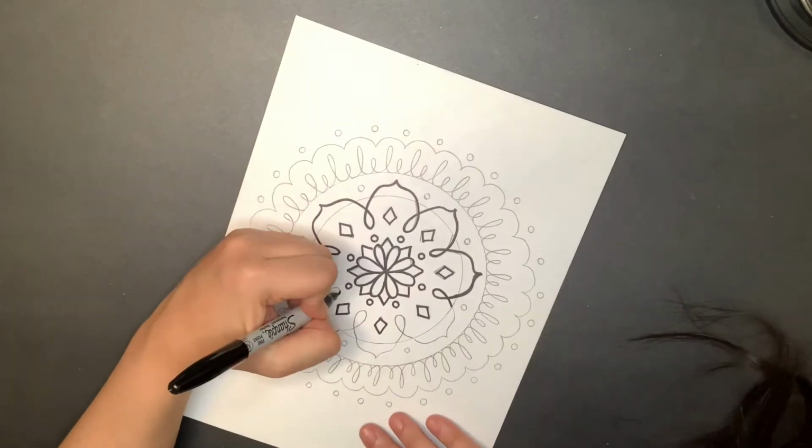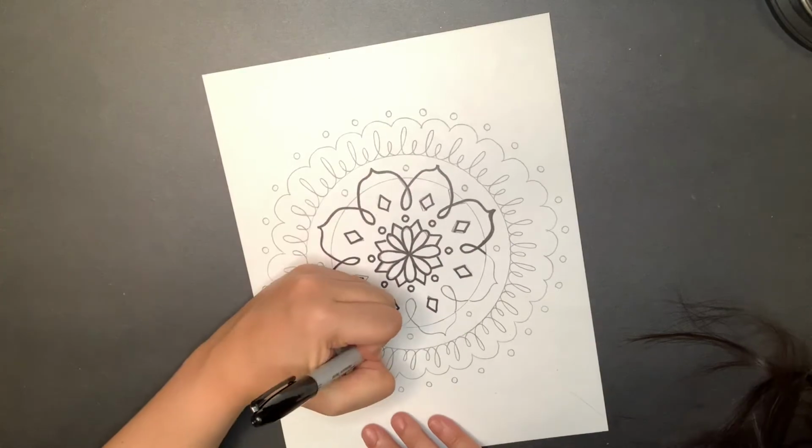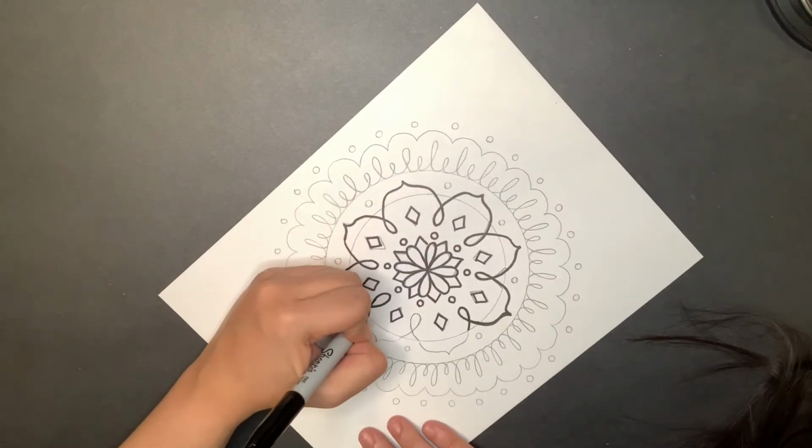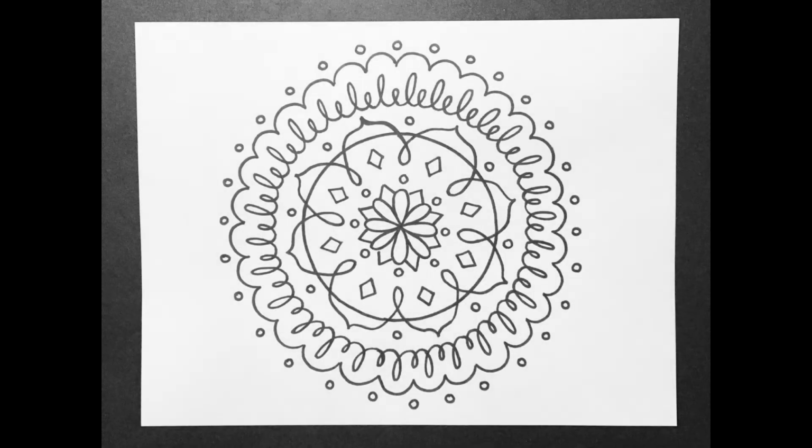After you are done tracing over everything in black marker, take your eraser and remove any visible pencil markings. Pause the video here while you are finishing up these steps. When you are ready to color, press play.